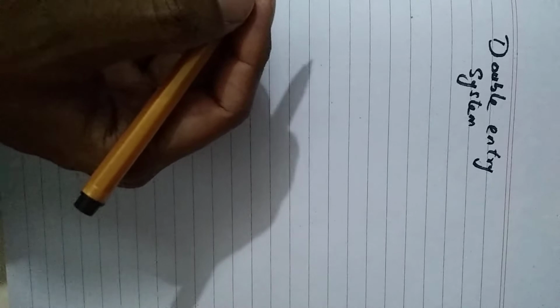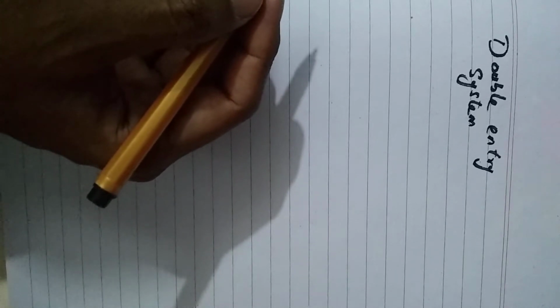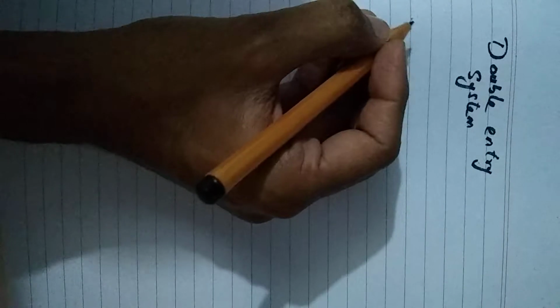Hello students, today our topic is the O-level accounting double entry system. A question arises in the double entry system. For example, a bookkeeper prepared the following trial balance for Alias business on 31st August 2018. The trial balance did not balance. So how do we correct the trial balance?